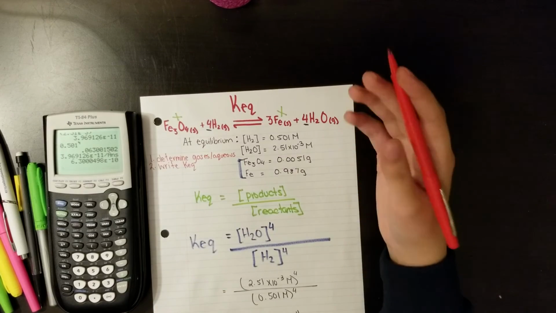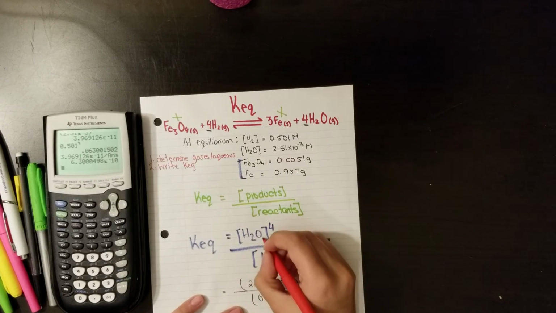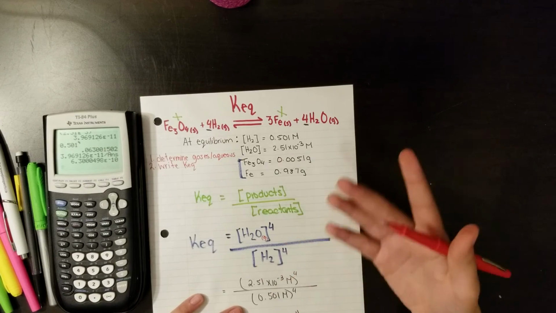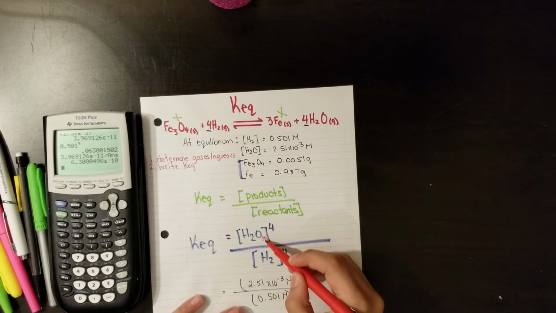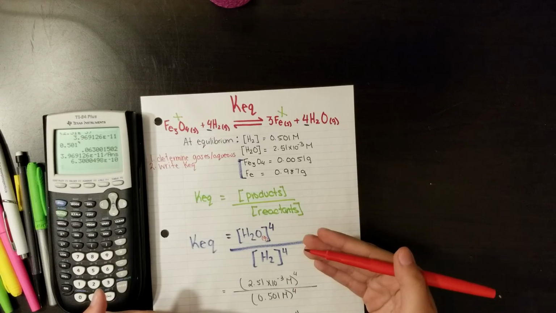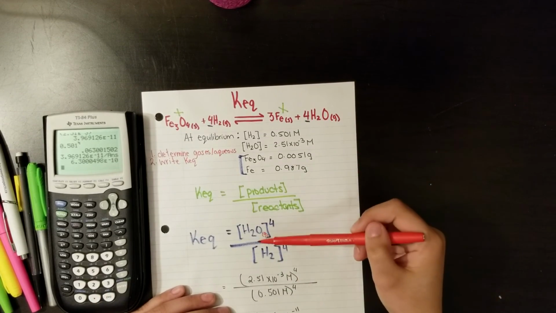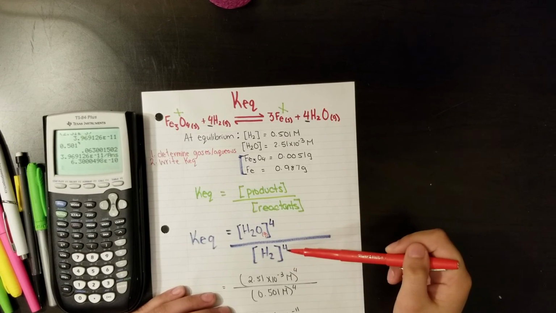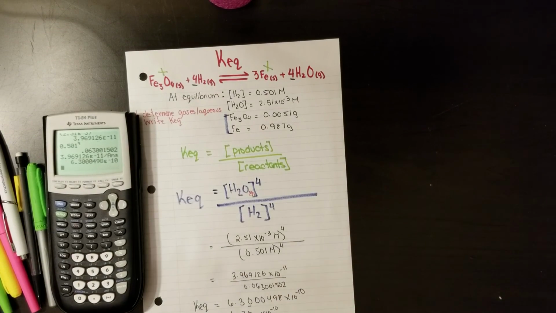One thing we should have also done is indicate that this H2O is in a gaseous state, because H2O could also be a liquid, since it's water. So whenever you have H2O, make sure you indicate that it's gaseous, because if you don't, it could be a liquid, and liquids are not included in your KEQ. So make sure you indicate that. Other than that, you just sub in your values, put it to the exponent of 4, divided by your other value to the exponent of 4. And then your final answer is 6.30 times 10 to the negative 10, and that's your KEQ.